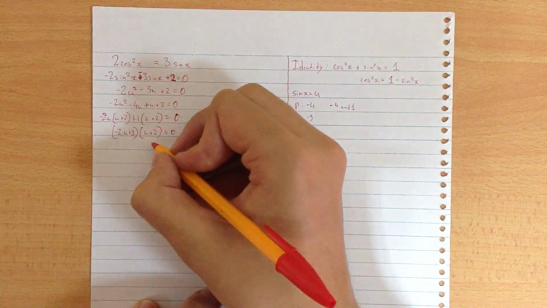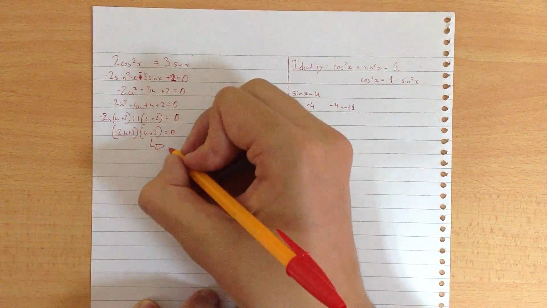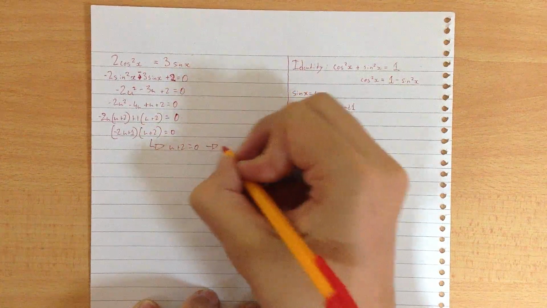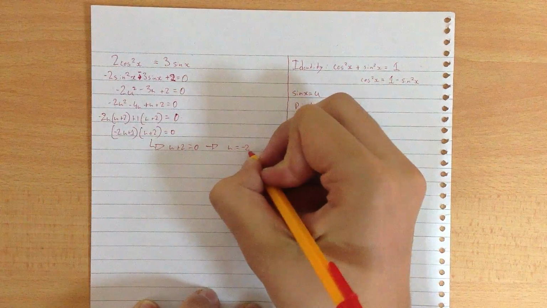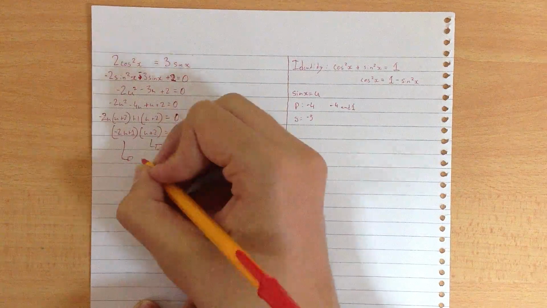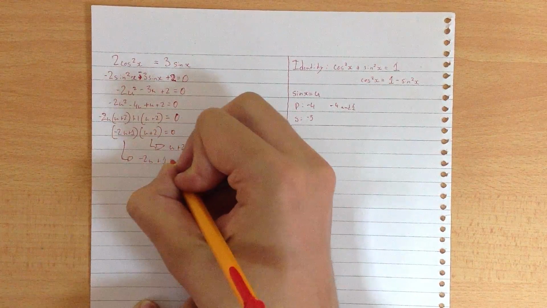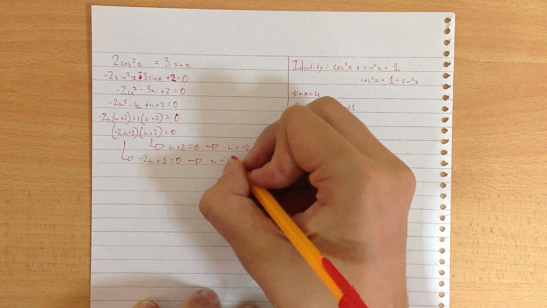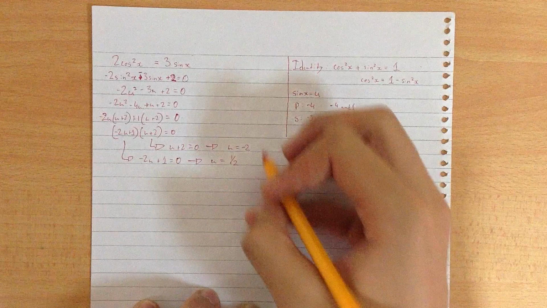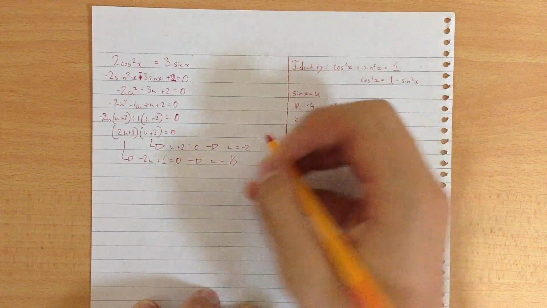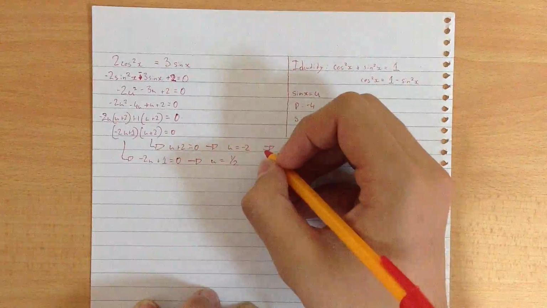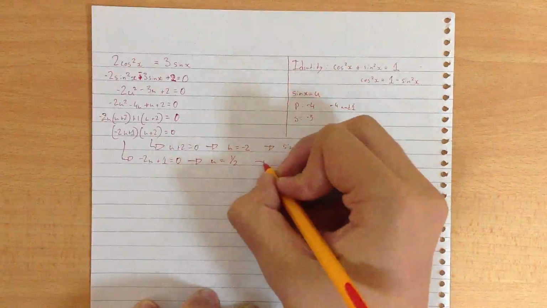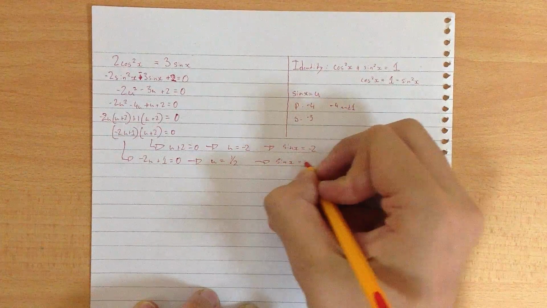And so now I continue and I find u plus 2 is equal to 0, so that I can find the u. This then becomes u is equal to negative 2. I then do the same for negative 2u plus 1, which is equal to 0. This then becomes u is equal to 1 over 2. Because u is equal to sine x, I will resubstitute it back in, and it will become sine x is equal to negative 2, and sine x is equal to 1/2.